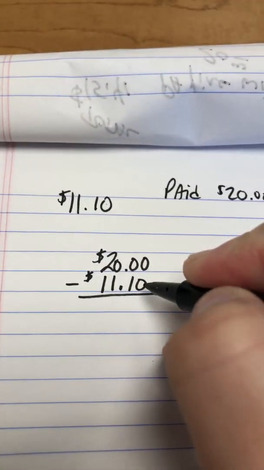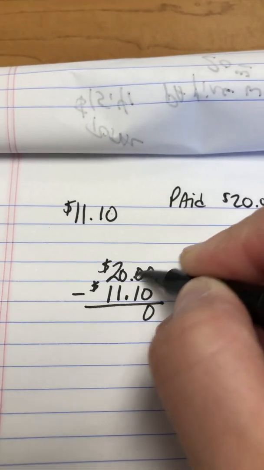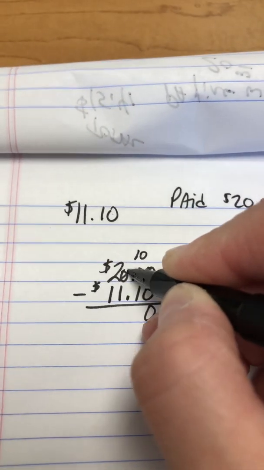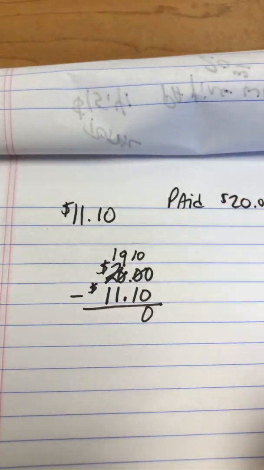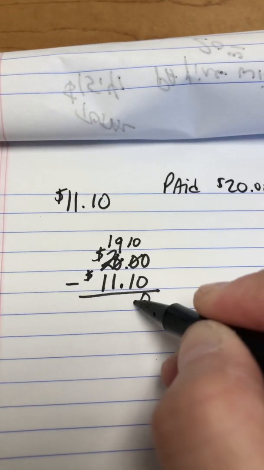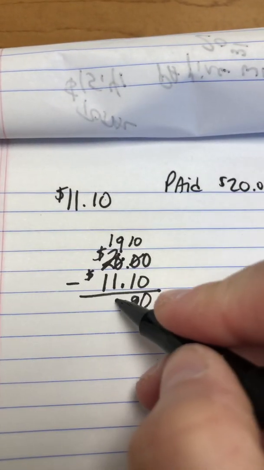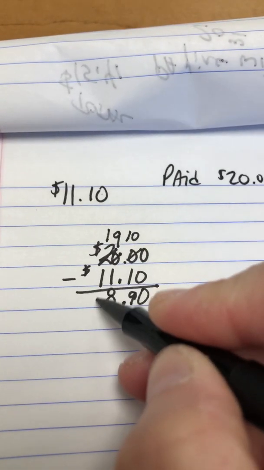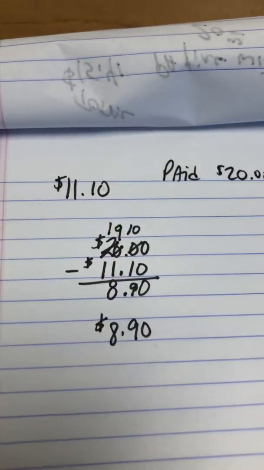So we know that 0 minus 0 is 0. I can't take 1 from 0, so I have to make that a 10. Borrow from this one. Oh, I'm going to have to make that a 9. Borrow from this one and make that a 1. So 10 minus 1 is 9. Our decimal comes down. 9 minus 1 is 8. 1 minus 1 is 0. So I know that I'm going to get $8.90 change.